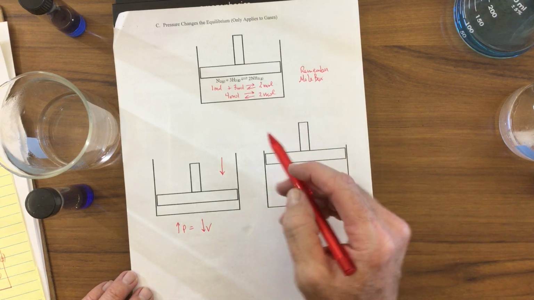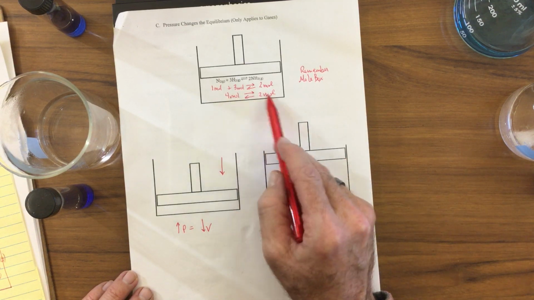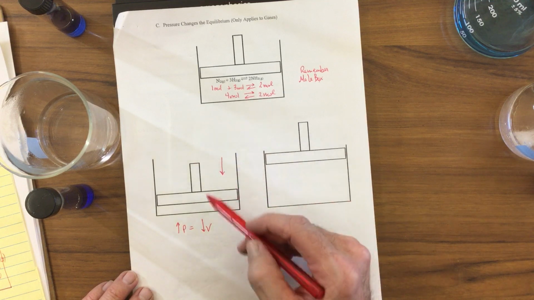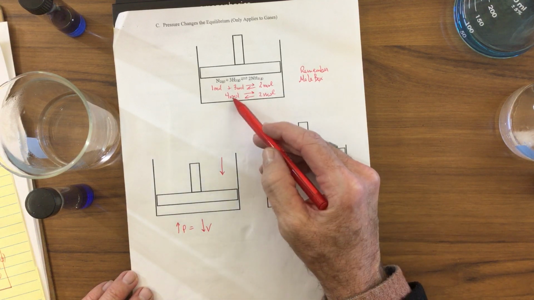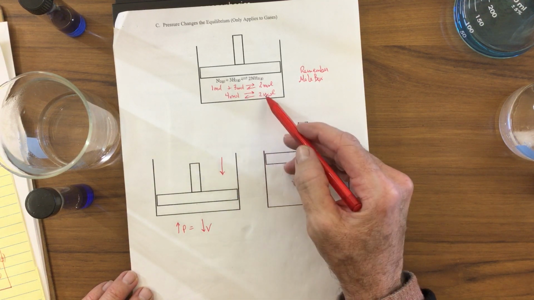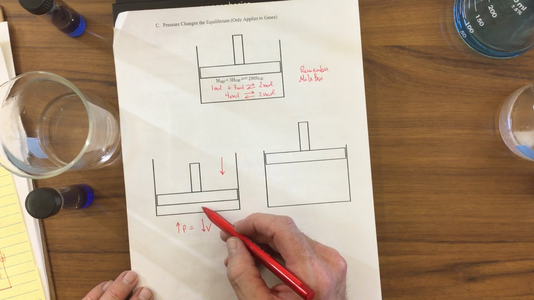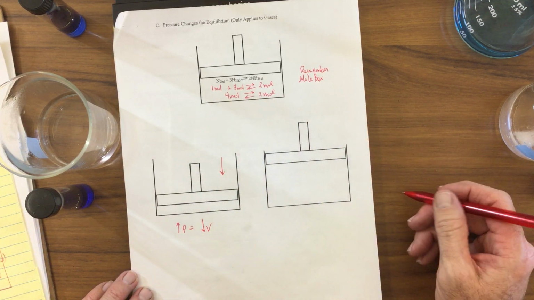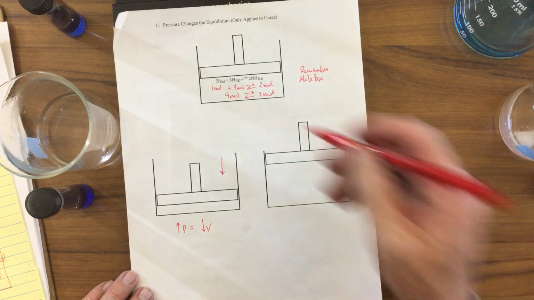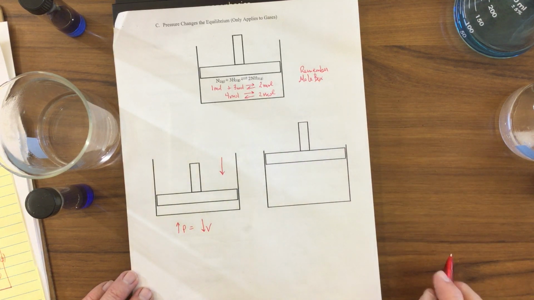Now go back to this. Which is going to survive better in this less space? 4 boxes of a gas or 2 boxes of a gas? Which is going to more easily fit in this smaller space? 4 boxes or 2 boxes? The answer is 2 boxes.